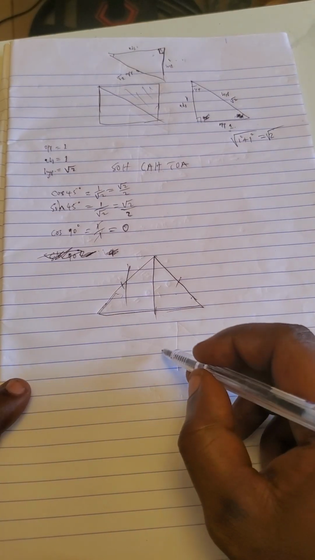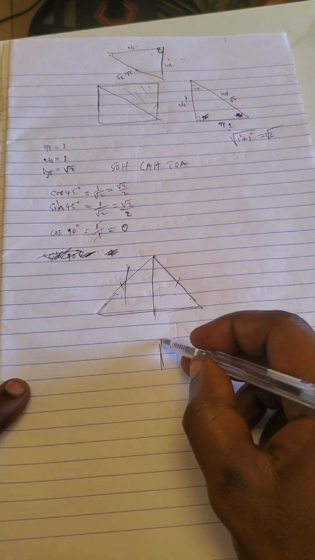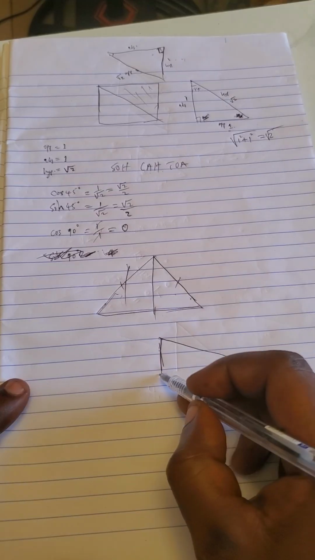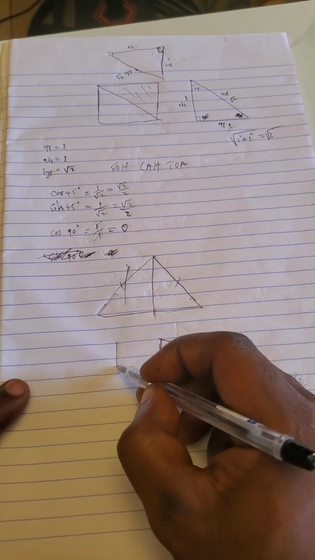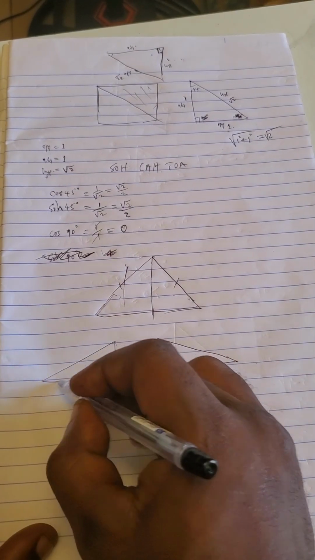So I want to do it like this, so you can understand it properly. I want to do it like this, and I want to do it like this. Let me see if you are saying it.